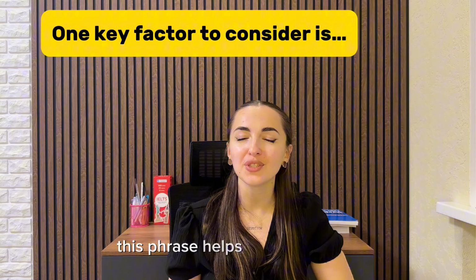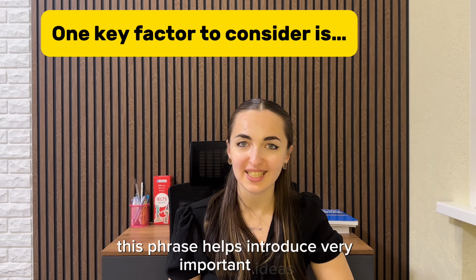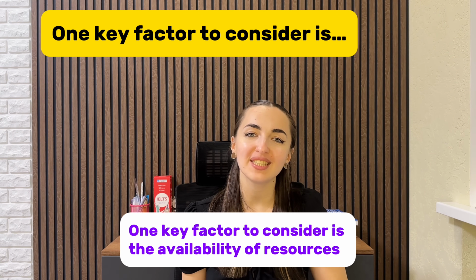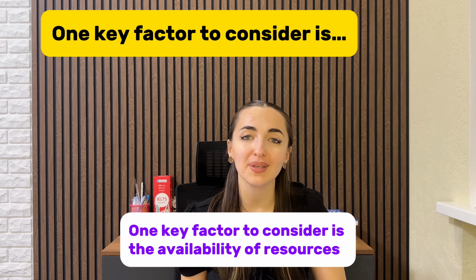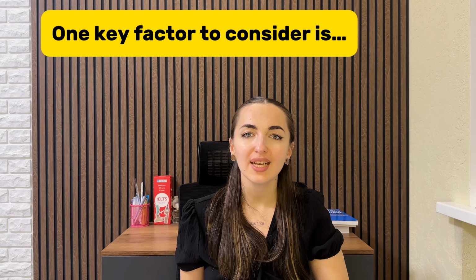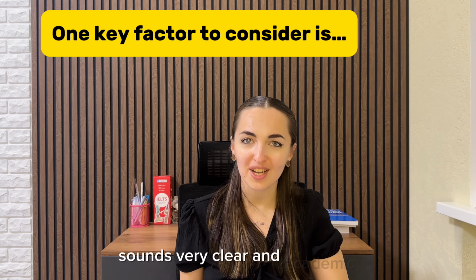Phrase number 4, one key factor to consider is. This phrase helps introduce very important ideas. One key factor to consider is the availability of resources. Sounds very clear and academic.